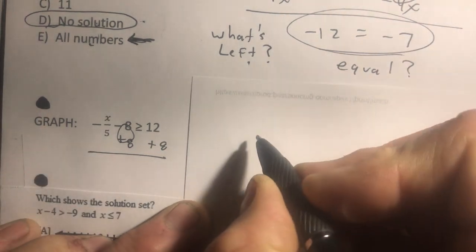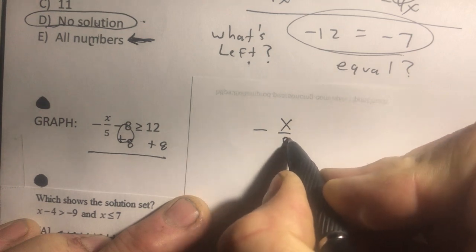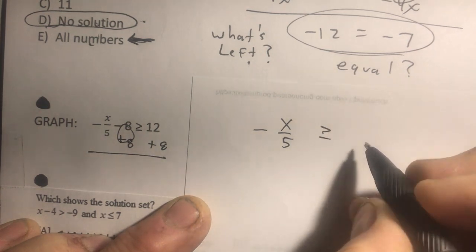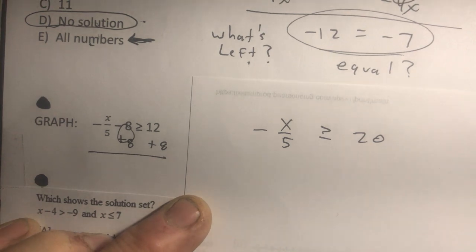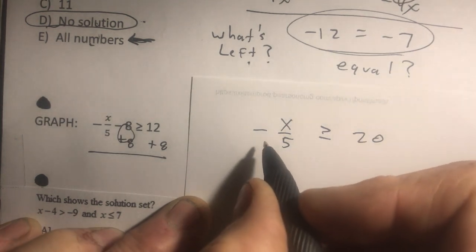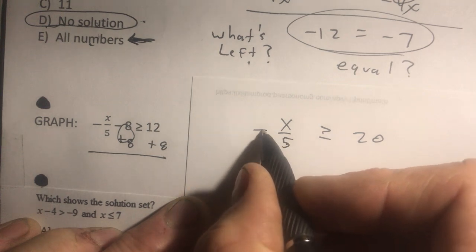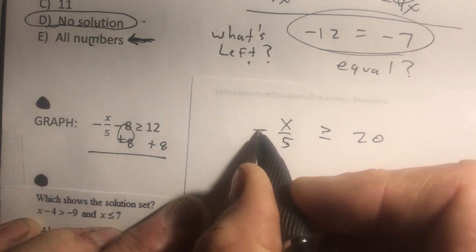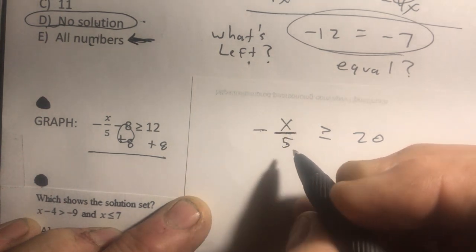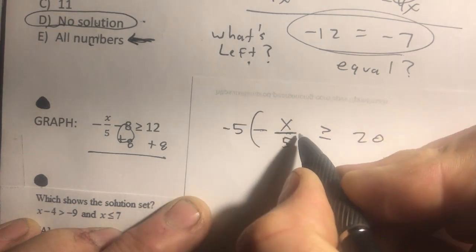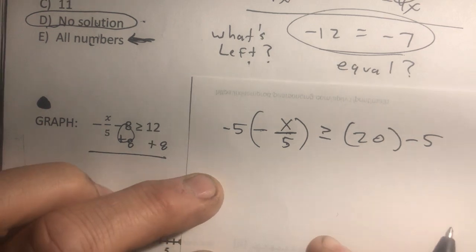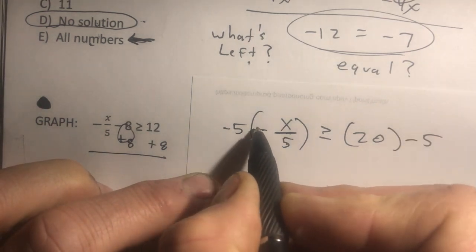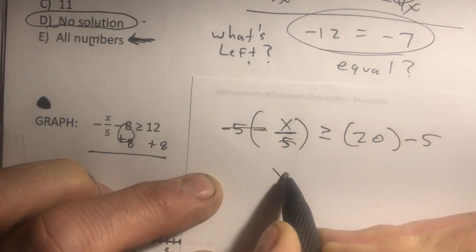When I add that 8, I'm going to have negative x over 5 greater than or equal to 12 plus 8, which is 20. Now I've got a negative 5. See, there's a negative in front of this x divided by 5. I'm dividing by this, so I need to multiply both sides by negative 5. When I multiply here, the negatives cancel, the 5s cancel, so I just have x.